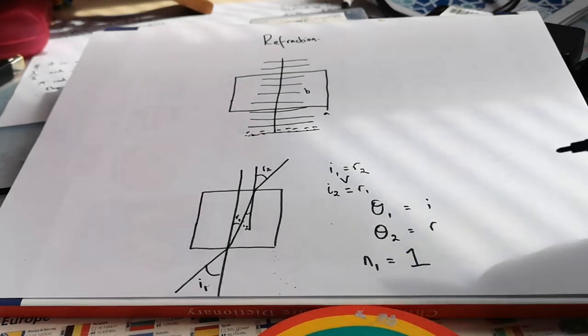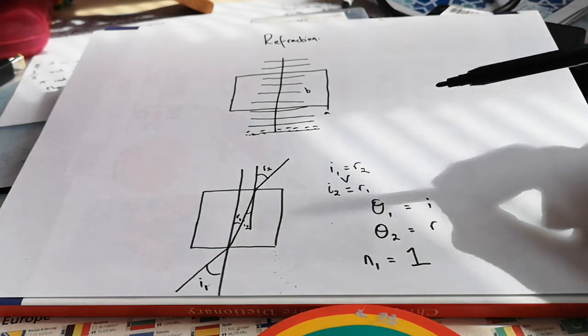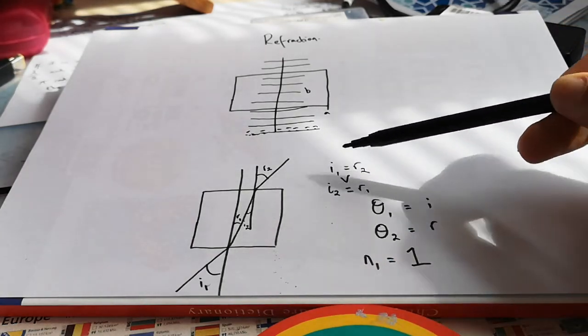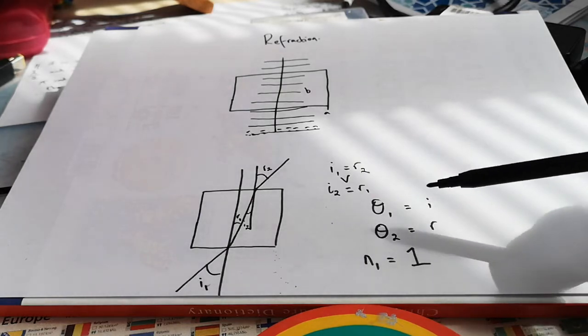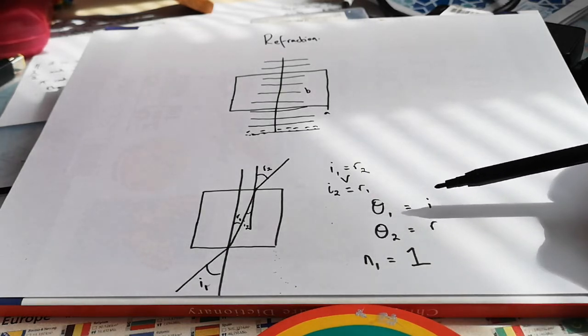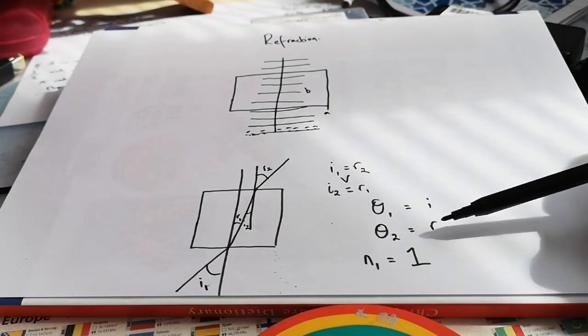So if you have a look here at the labels that we've used in the original video, we were just talking about labeling the angles and then some of the symbols that you may use. Now I want to move over to these symbols over here. We can use θ1 to represent the angle of incidence and θ2 to represent the angle of refraction.